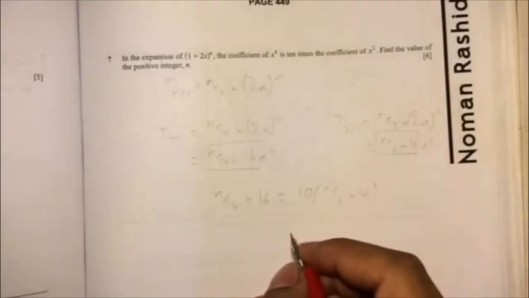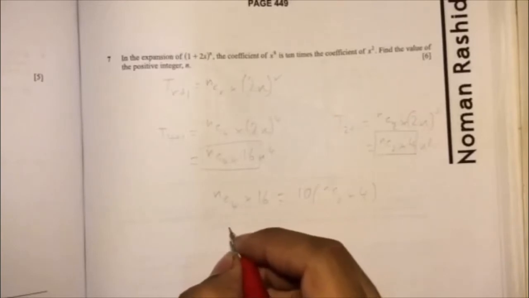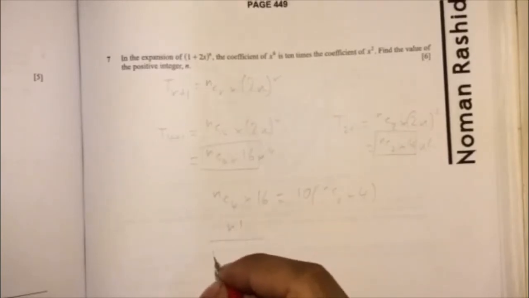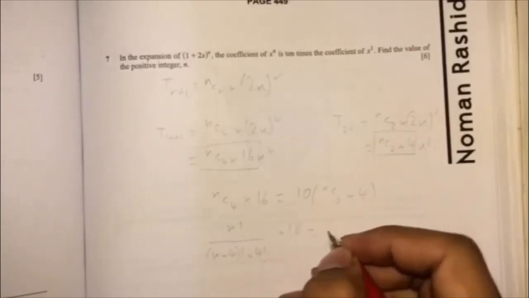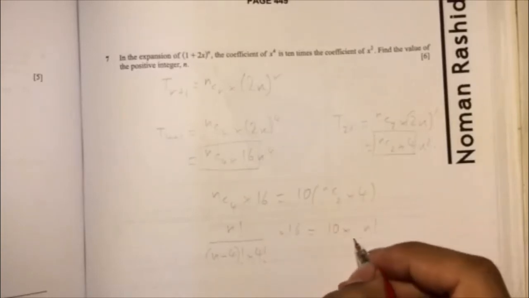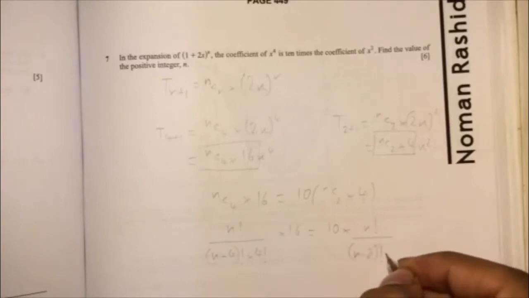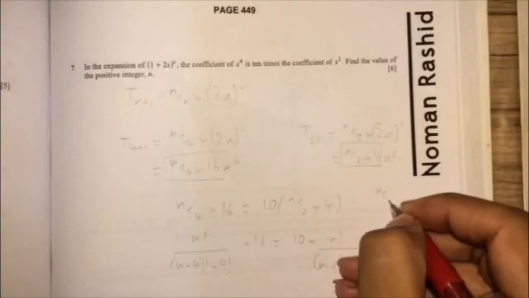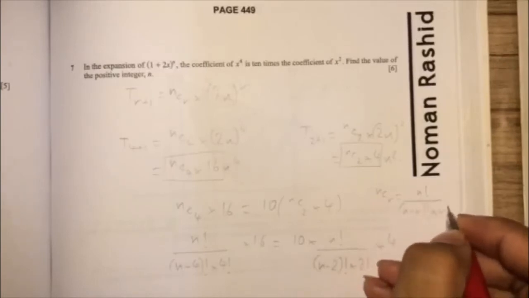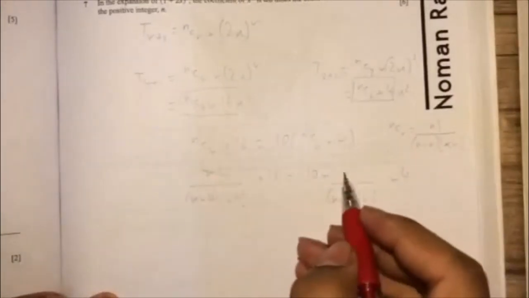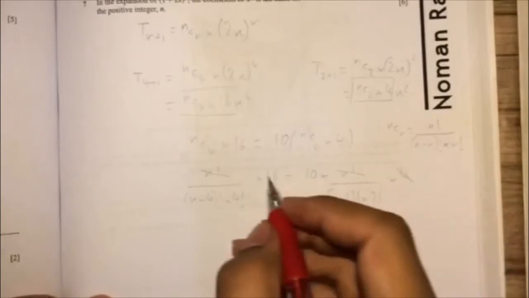Now simplifying this, nC4 will become n factorial upon (n minus 4) factorial into 4 factorial, into 16, equals 10 into n factorial upon (n minus 2) factorial into 2 factorial, into 4. So I'm writing the general formula for nCr. nCr equals n factorial upon (n minus r) factorial into r factorial. So that is how I've expanded these. Now n factorial and n factorial get cut. 4 1s are 4, 4 4s are 16.